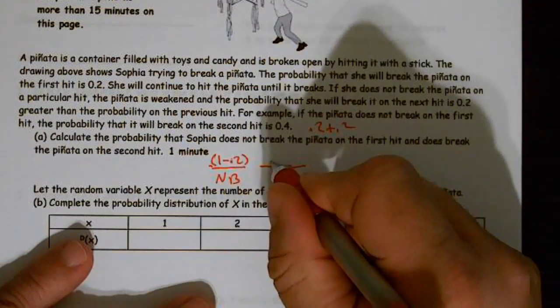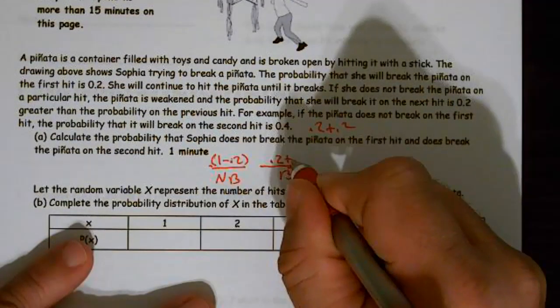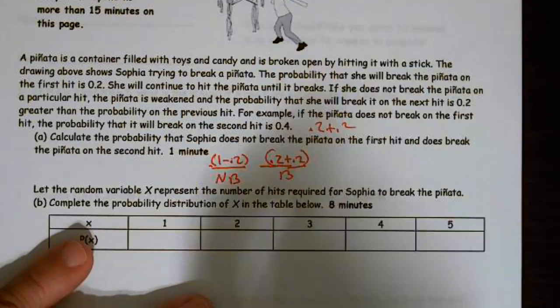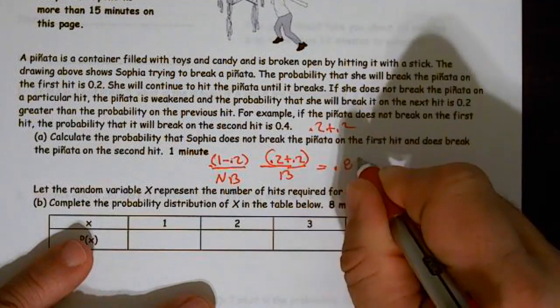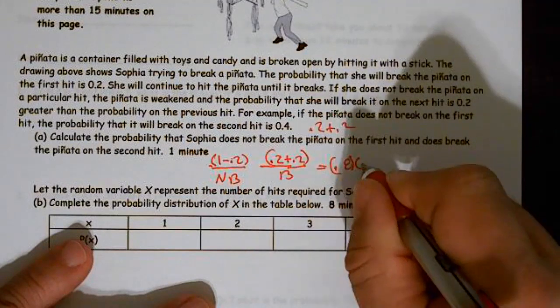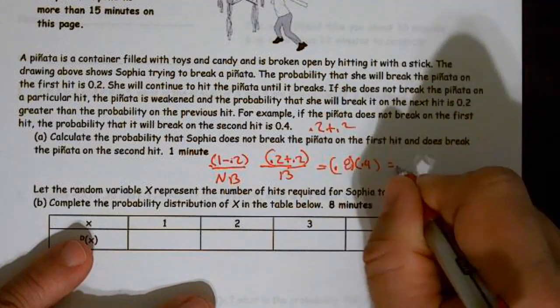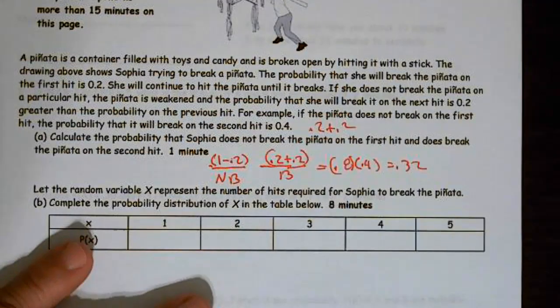The second one is going to be 0.2 plus 0.2, because they said it was 0.4. So this equals 0.8 times 0.4. So the probability that she breaks it on the second hit is 0.32.